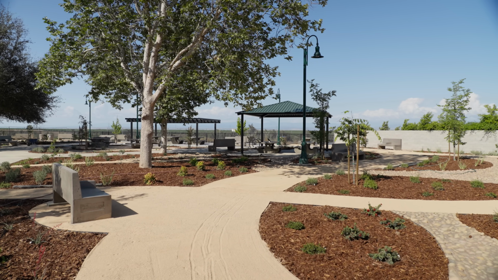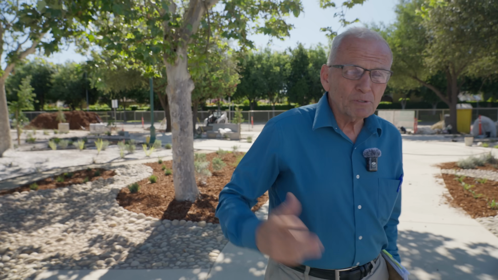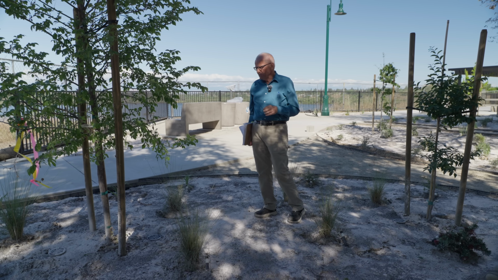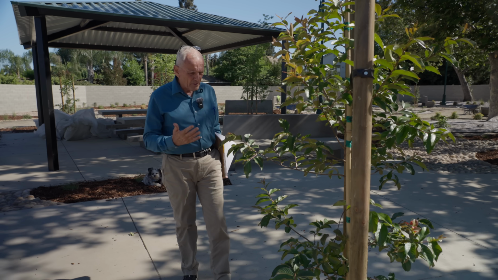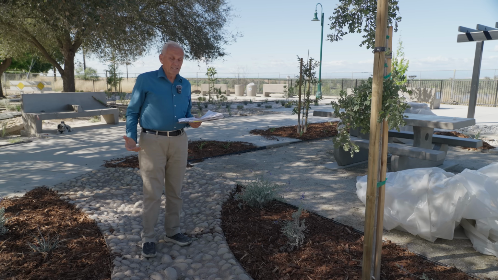My point being, just because it's native doesn't mean it's perfect for a small garden. Maybe we could find something a little better behaved, the right size, maybe another native or something that's native to around here. As we look through these trees, we'll see lots of different options.